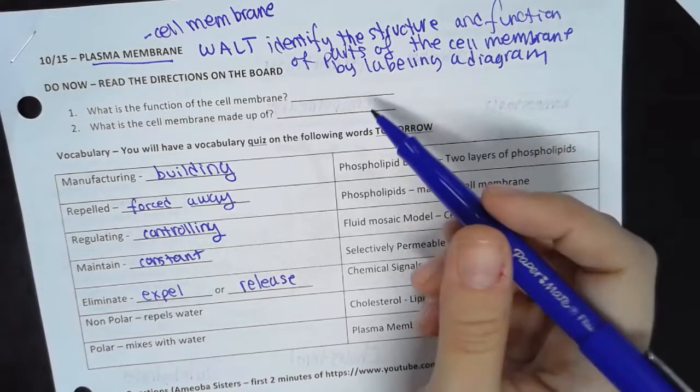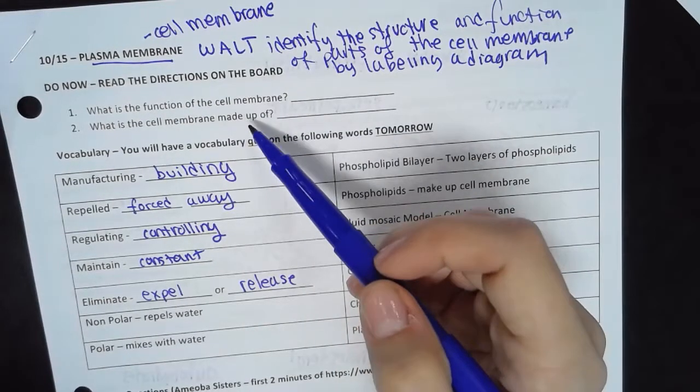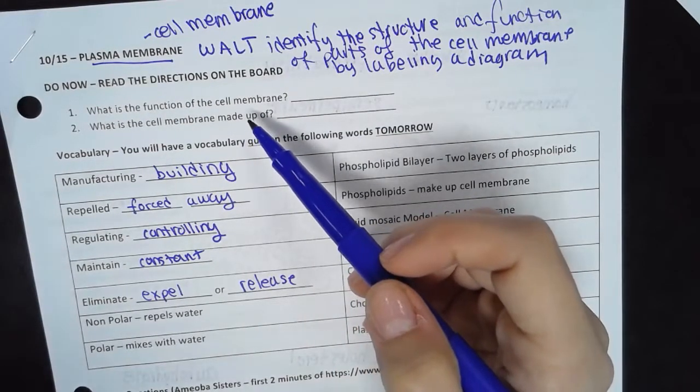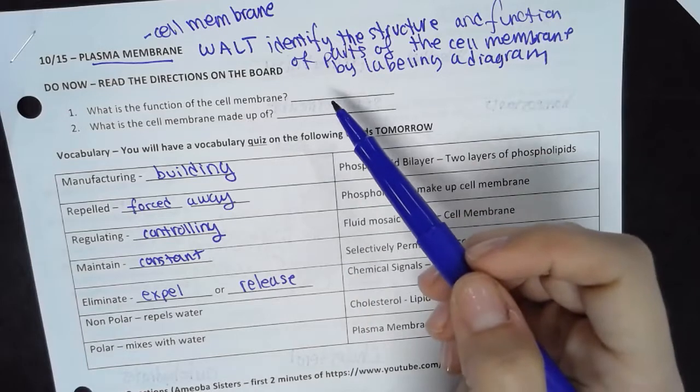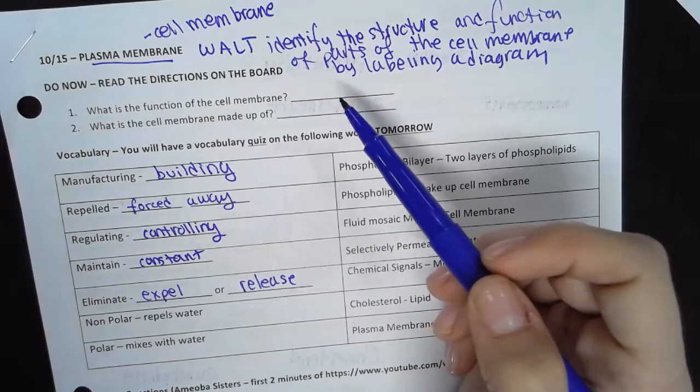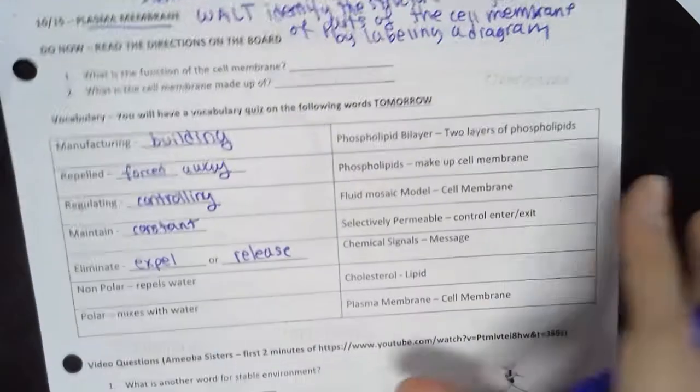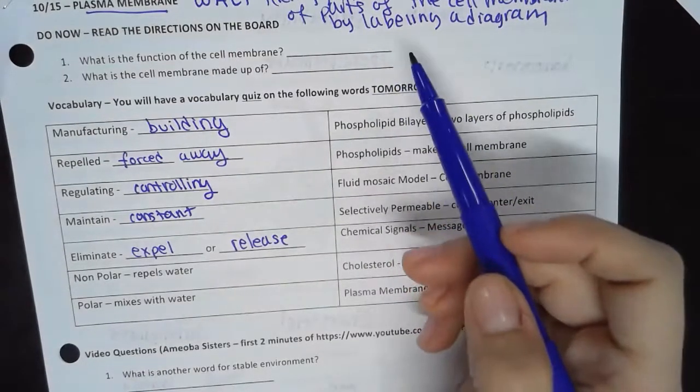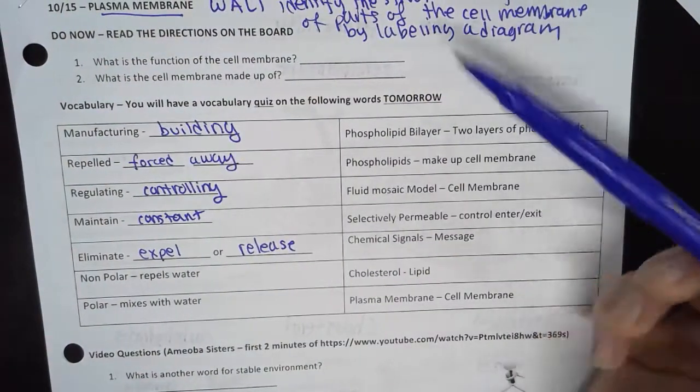What I want you to do is answer these two questions. So you're going to pause the video and answer these questions. Once you have that answer, you'll put them down here. So pause the video. All right, welcome back. So make sure that you've checked yourself on these with Edpuzzles answering the questions.